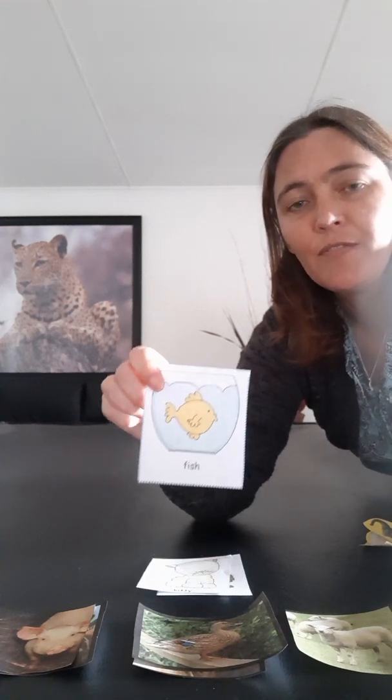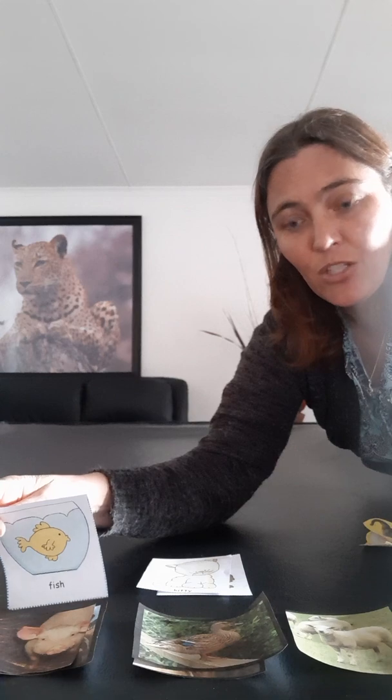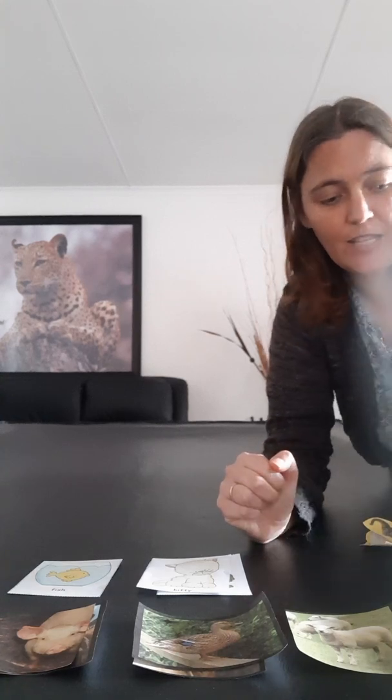What about the fish? Skin like a pig? Feathers like a duck? Goes in water. No, you're right. It doesn't have feathers. A fish has got fins, so it doesn't match the wool, doesn't match feathers, doesn't match the skin, it doesn't match the fur. It's all on its own over here with fins, with scales. Fish has got scales.